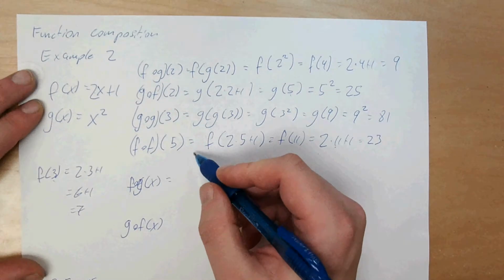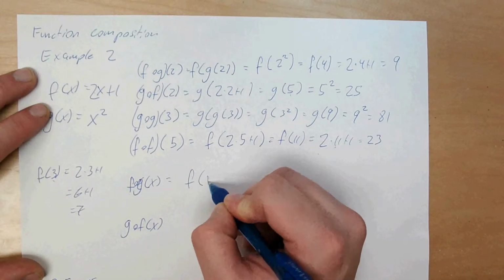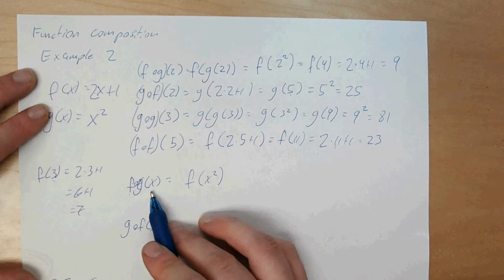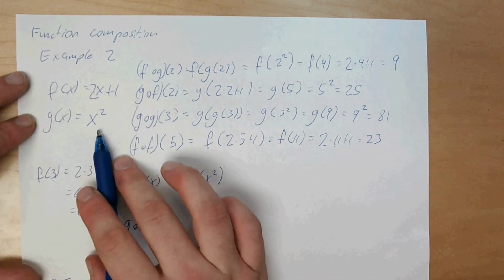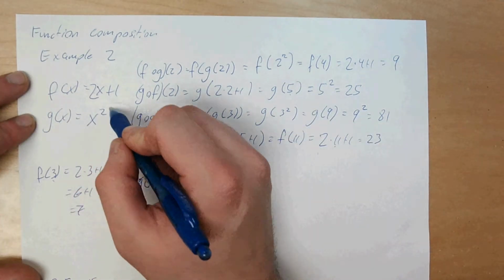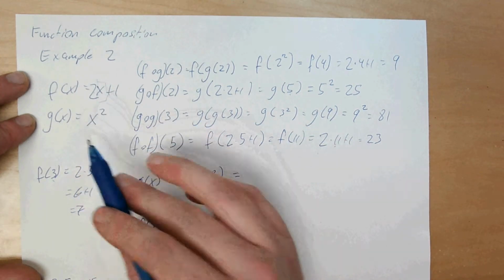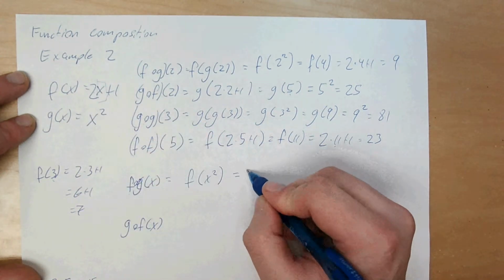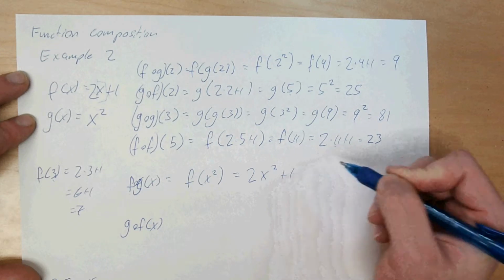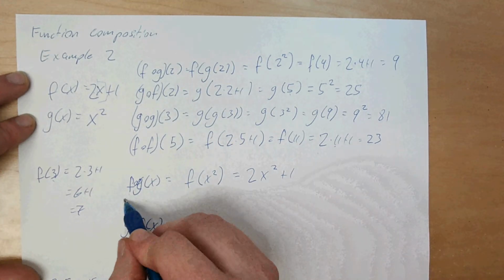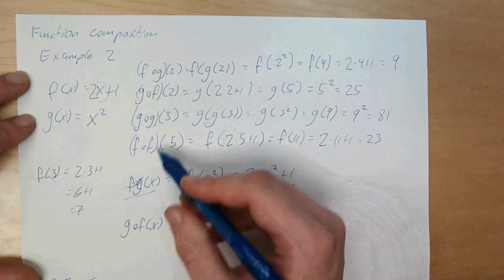So when you have f of g of x here, that means I have f of x squared, because g of x spits out x squared. And now we're replacing x with x squared as the input, and so we're going to get 2 times x squared plus 1. And that's it. That's what f of g of x is.